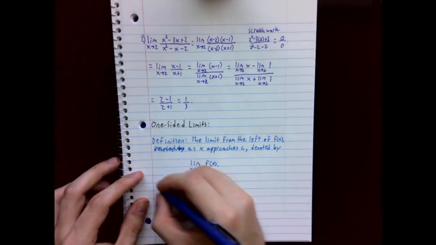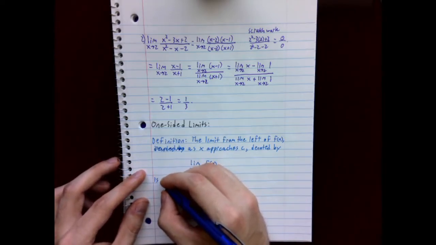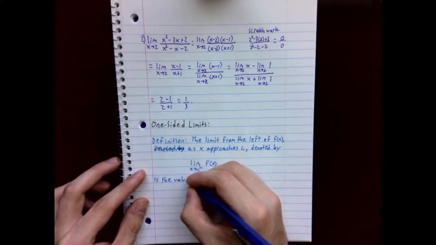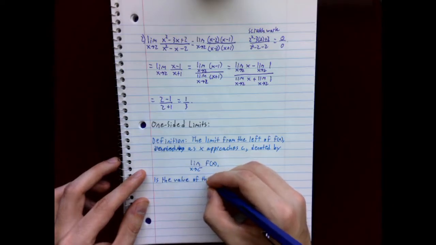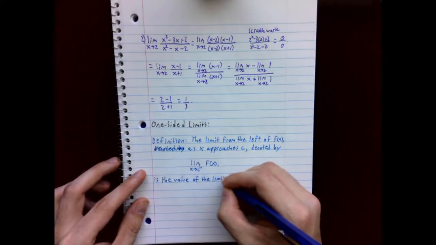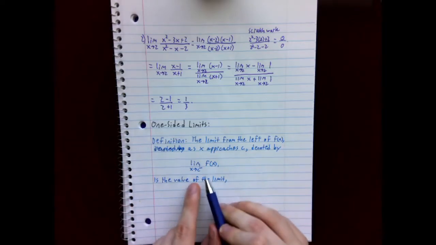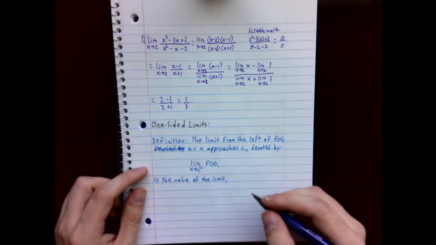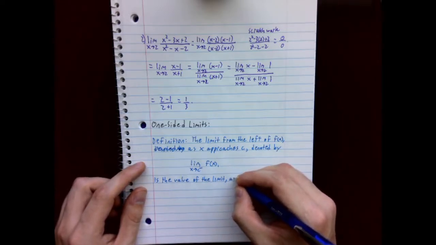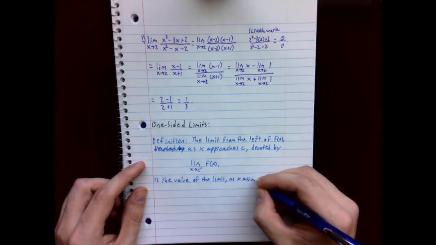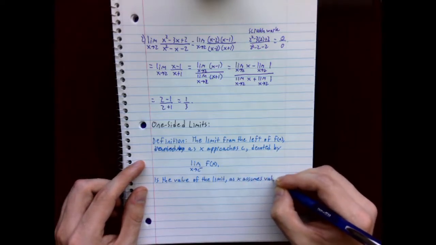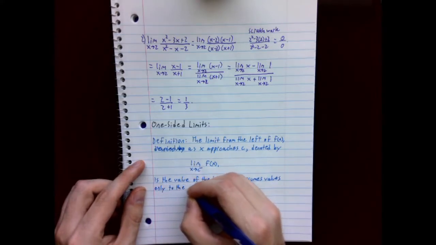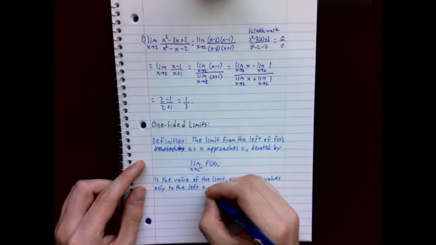So this is the value of the limit as x just comes along from the left. So how do we want to say this? It is the value of a limit as x assumes values only to the left of c.